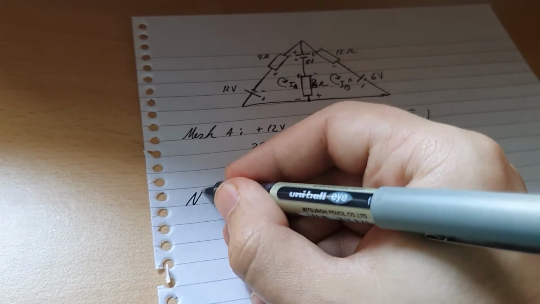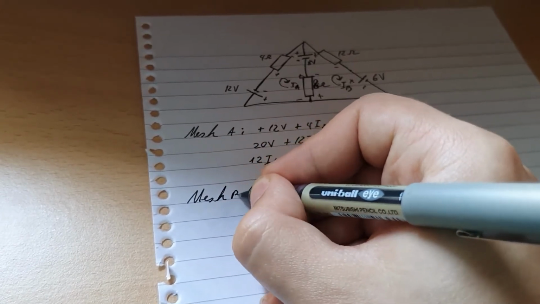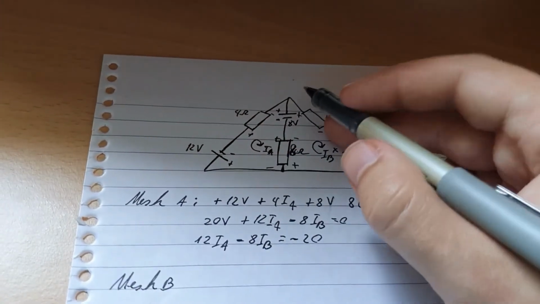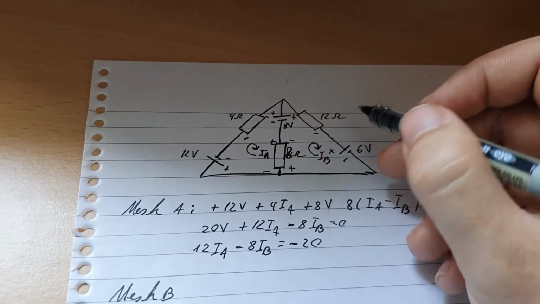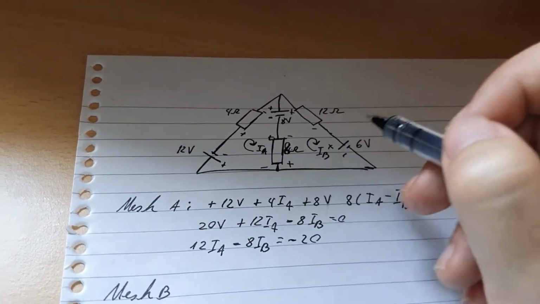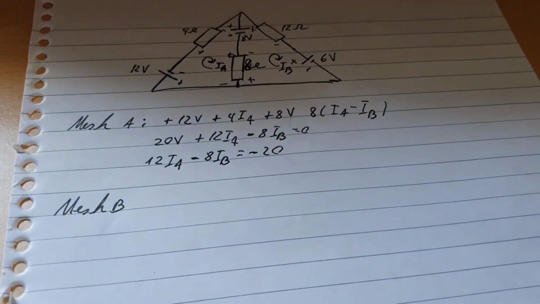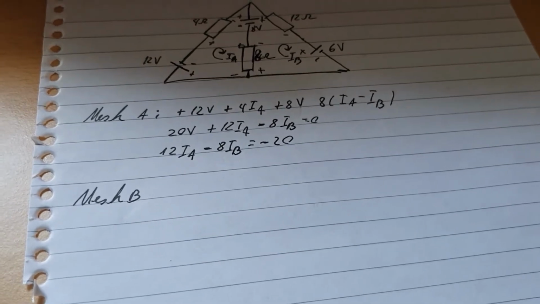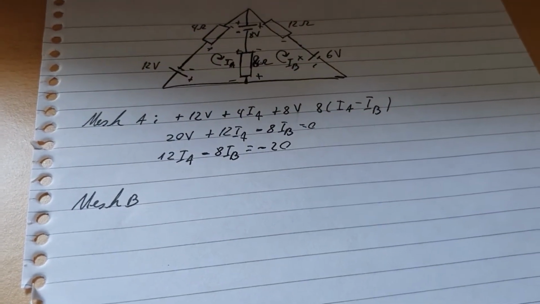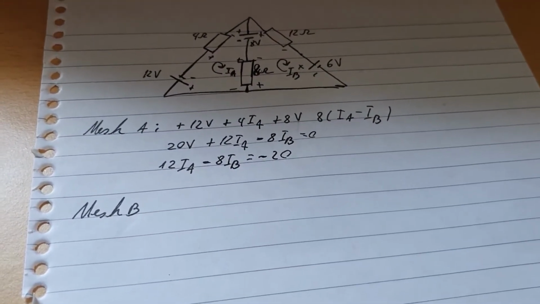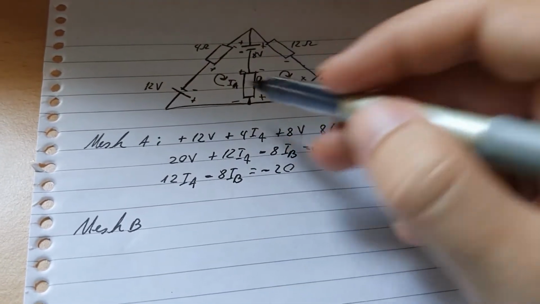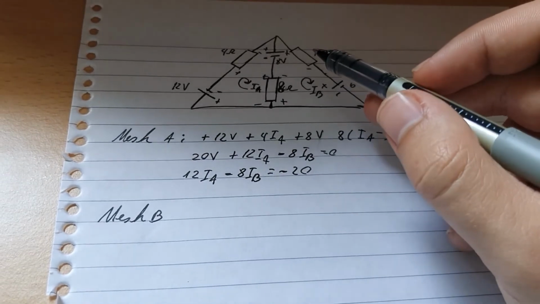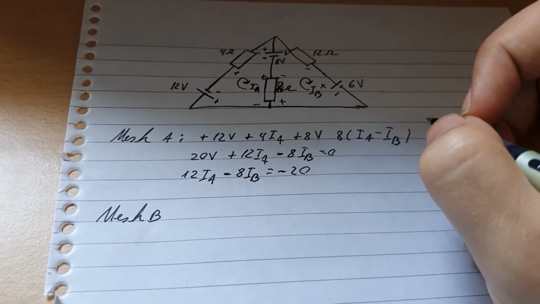Now let's do mesh B. This is the thing, it's already easier than nodal analysis. If I tried to use nodal analysis on this one, it would take me a lot longer. Nodal analysis is a bit easier to check if it's right, and it helps a lot more with complex circuits. But mesh analysis is really simple when you have circuits that have only resistors and voltage sources or current sources.